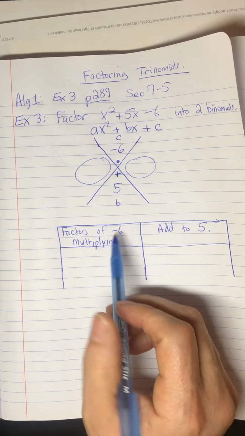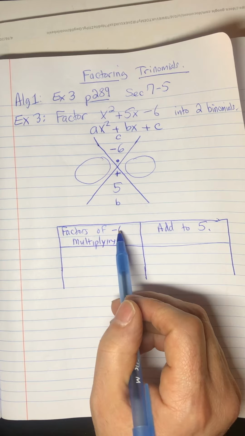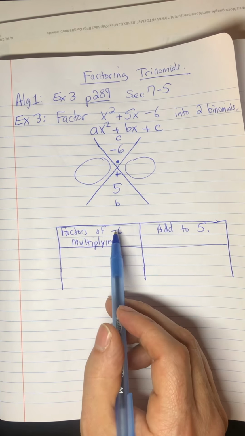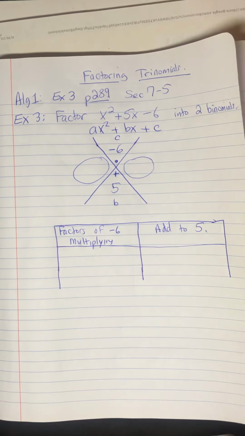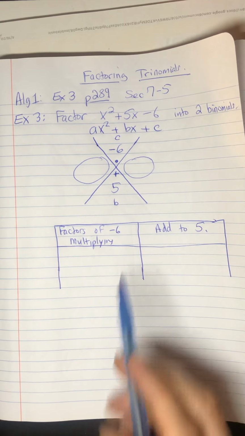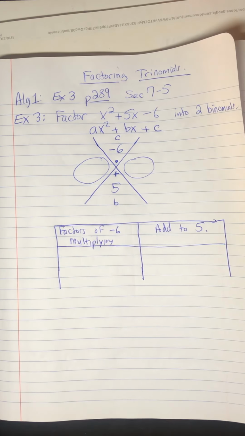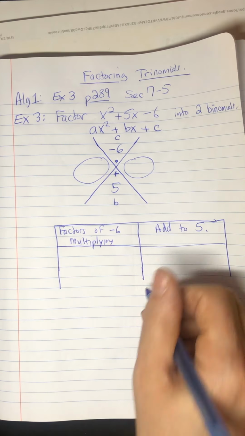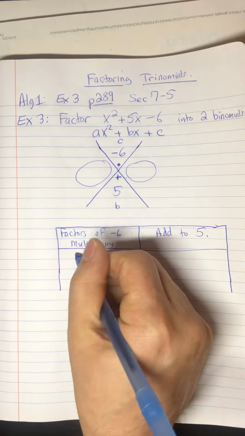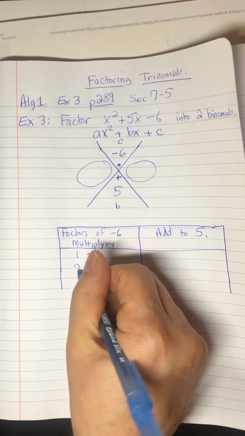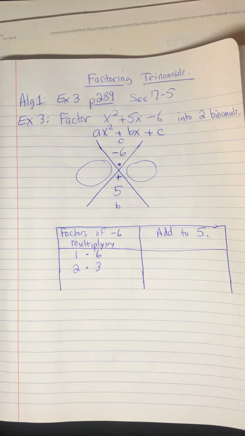So this time, if I multiply two numbers to get -6, don't we know that if you multiply any two numbers to get a negative answer, one of them has to be negative and one has to be positive? That's the only way you can multiply two numbers to get -6. So when I list my factor pairs, one of them has to be negative. I'm just not going to make them negative yet. I'm going to wait till I figure out which ones add together to get +5. So here again, guess and check. So 1 times 6 and then 2 times 3 are the only factor pairs of 6.